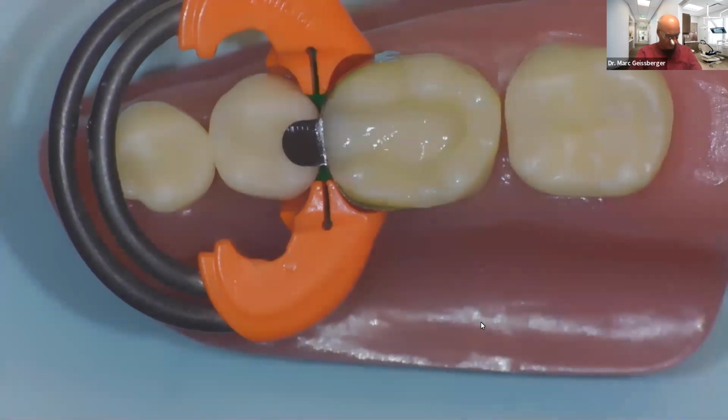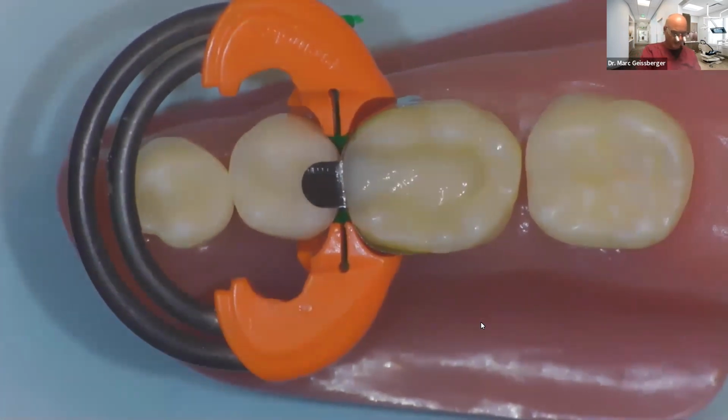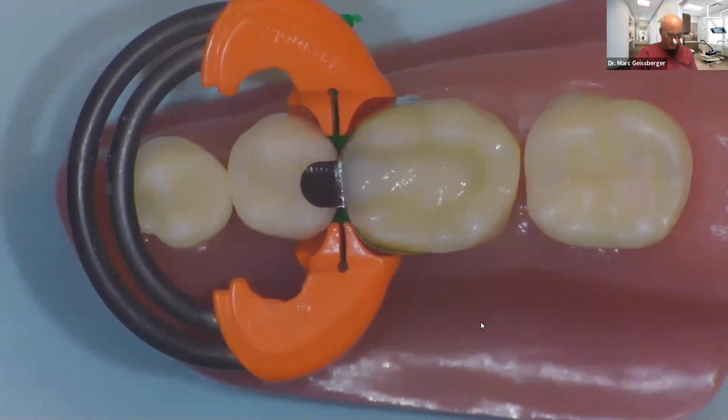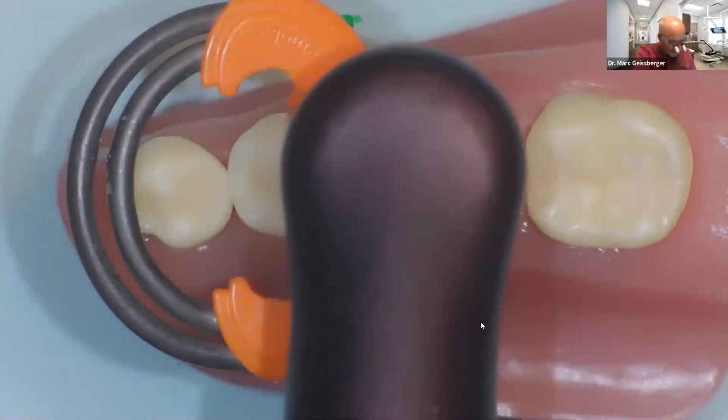Now what we're going to do is, my assistant knows that as soon as my finger leaves the patient's tooth, she is in there shining with a light.